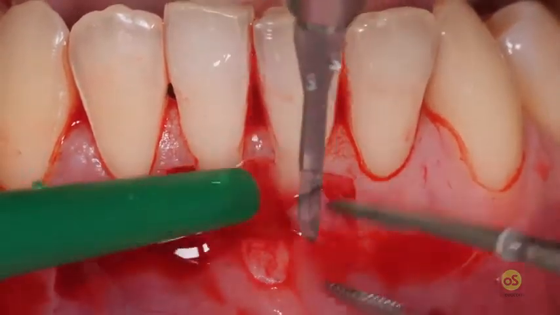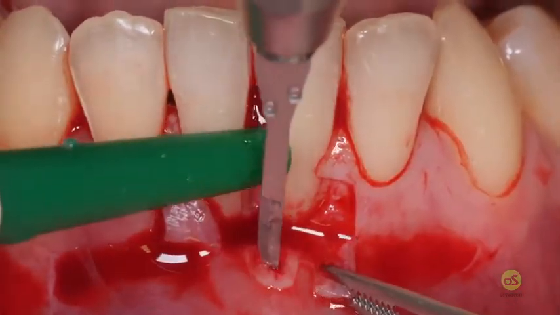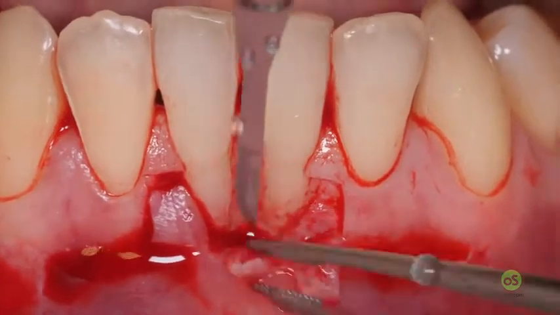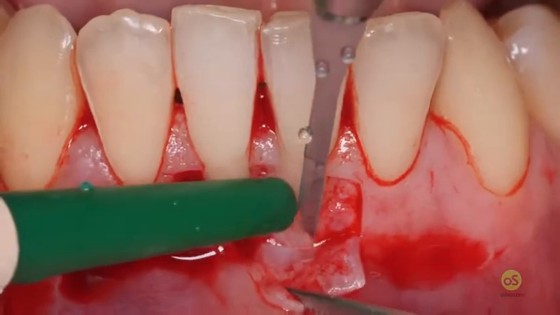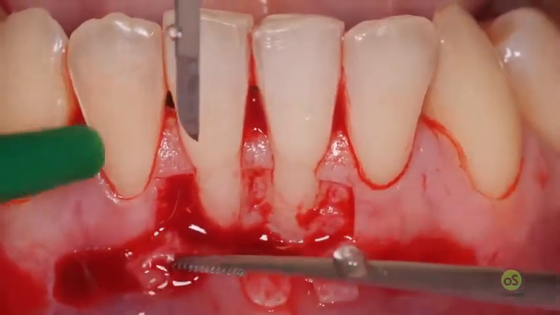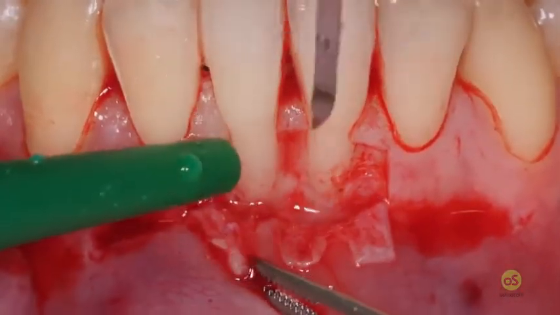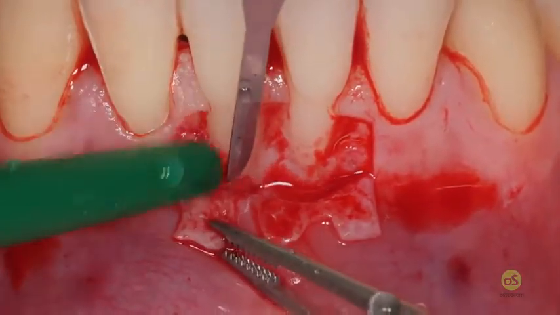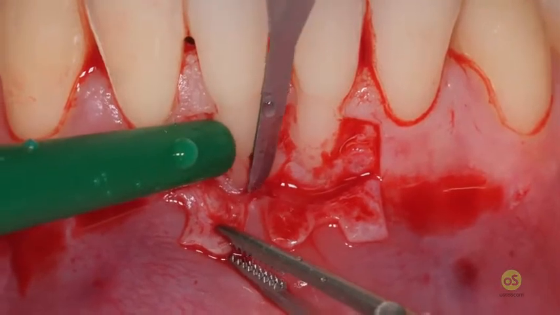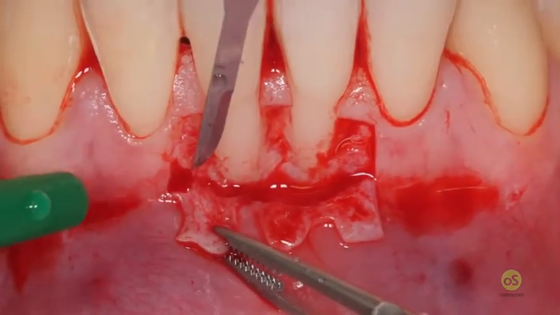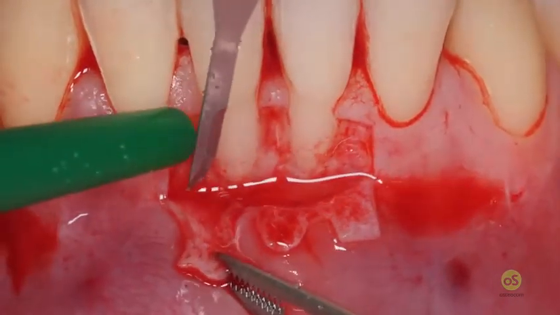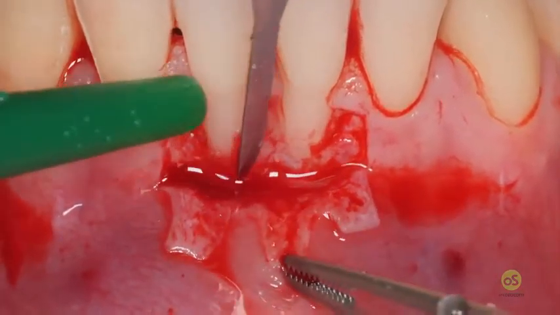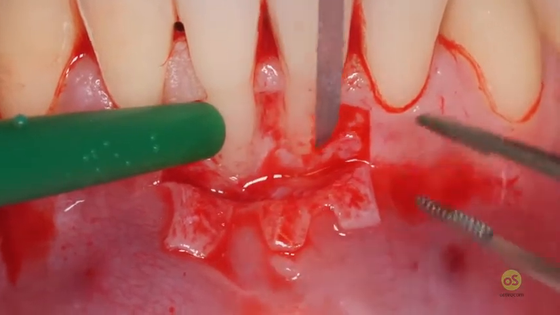so I'm keeping the blade parallel to the bone until I reach here, the buccal bone crest. Here the buccal bone crest is reached. Now I have to check here. This is the deepest recession. You see here the tissue is attached to the root. Look. Now I'm detaching them. Parallel to the bone. Now I reach the most apical extension of the bone.